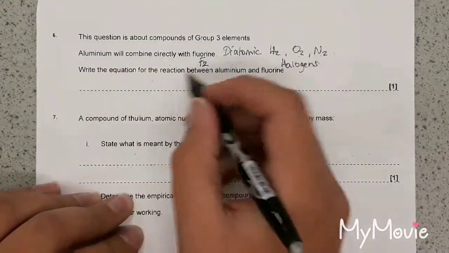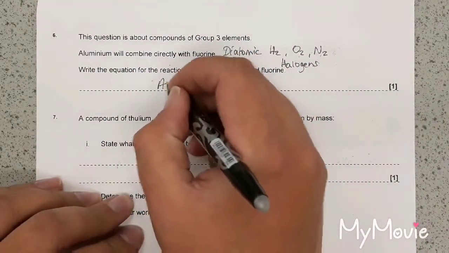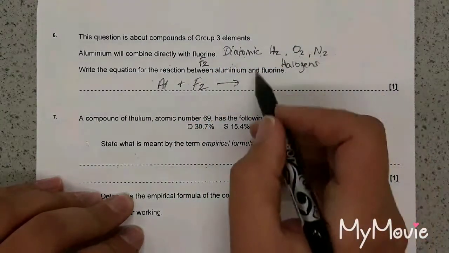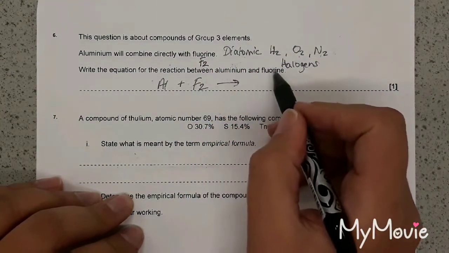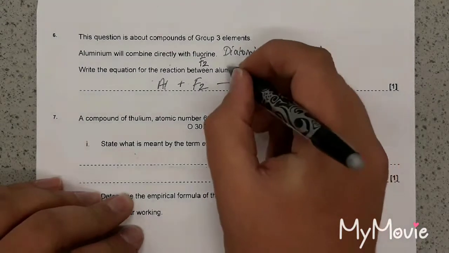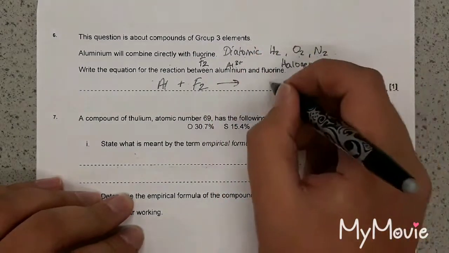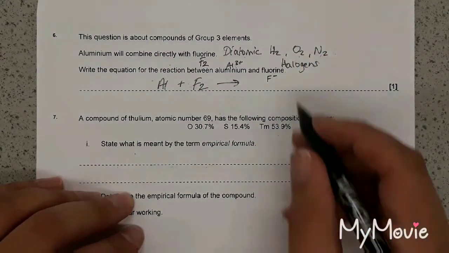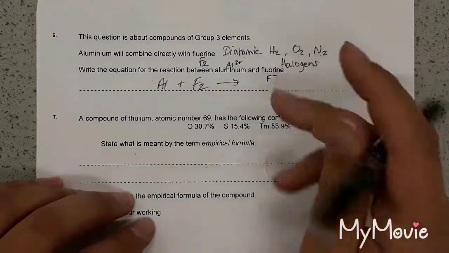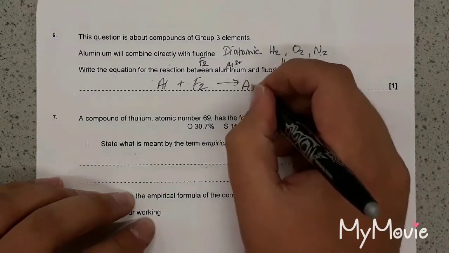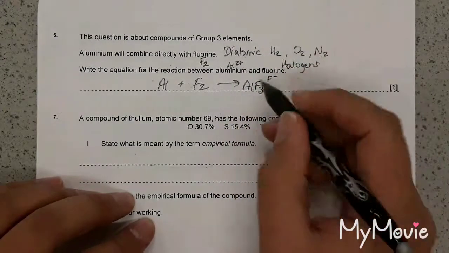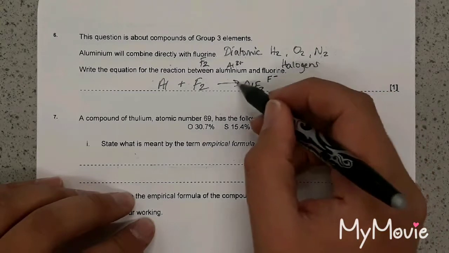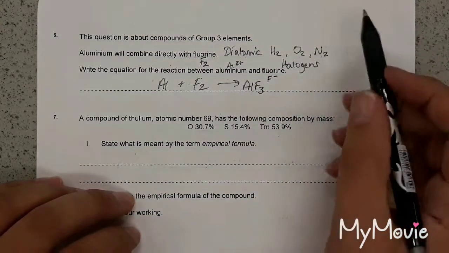So, reaction between aluminium and fluorine. So aluminium plus fluorine, F2, will produce aluminium fluoride. So you've got to think about the ions that would form here. Aluminium is in group 3, so it would form a 3+ ion. Fluorine's in group 7, so it would form an F- ion. So your formula here is going to be AlF3. 3+ on the aluminium, 3 lots of 1- for the fluorides. There's your formula of aluminium fluoride.